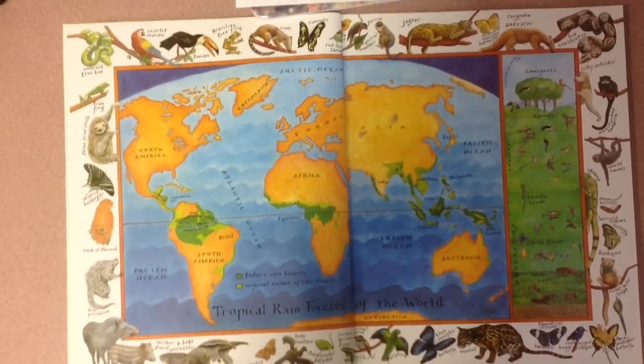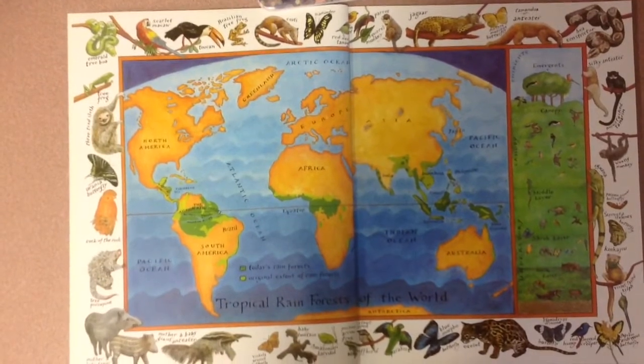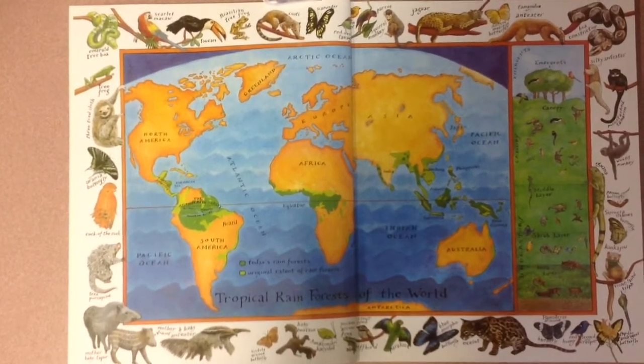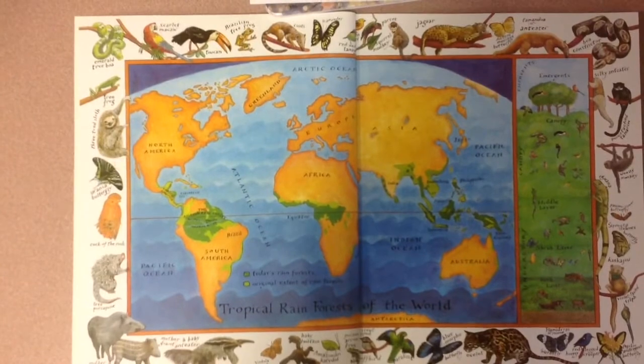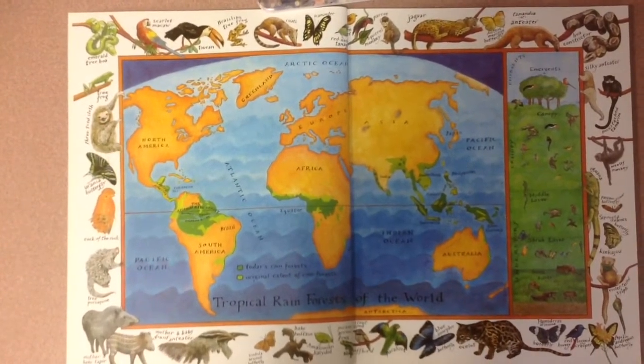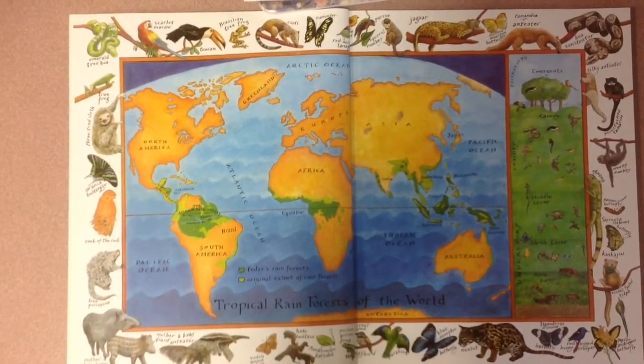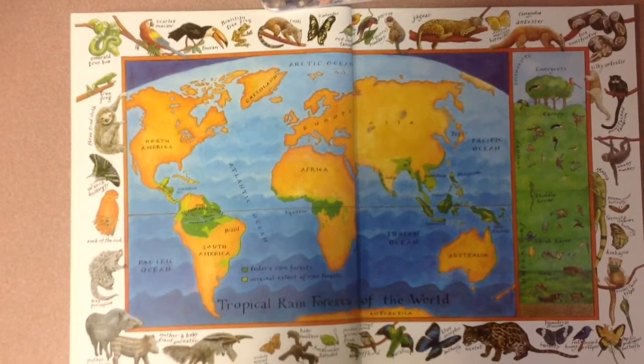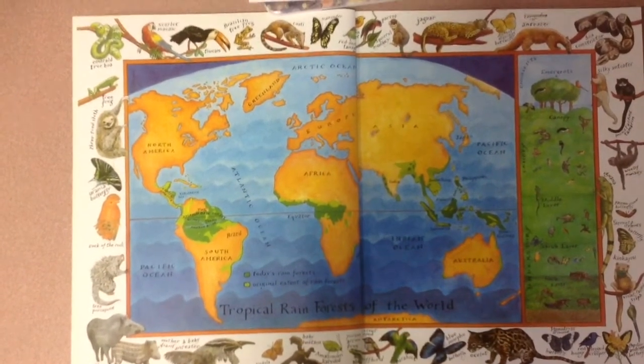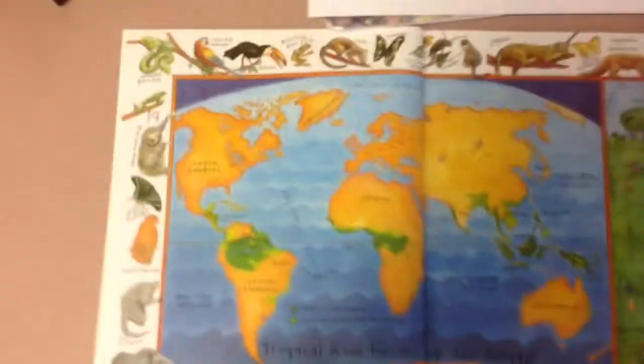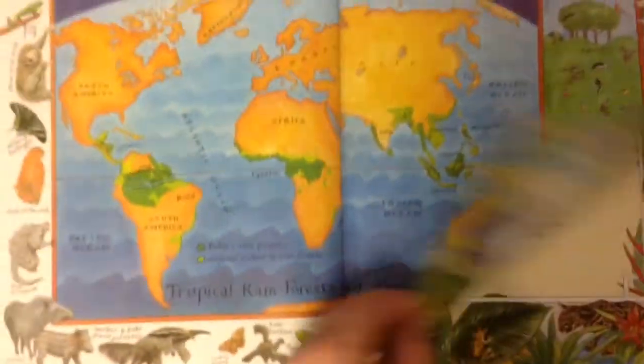And around the equator is where it's very warm, so you can imagine tropical, beautiful, lush trees, bushes, flowers, and then of course animals that live in those trees, bushes, and flowers. So enjoy this great story, The Great Kapok Tree by Lynn Cherry.